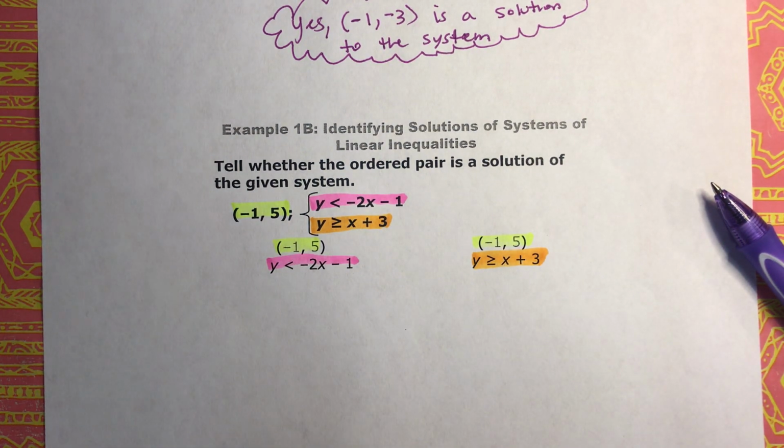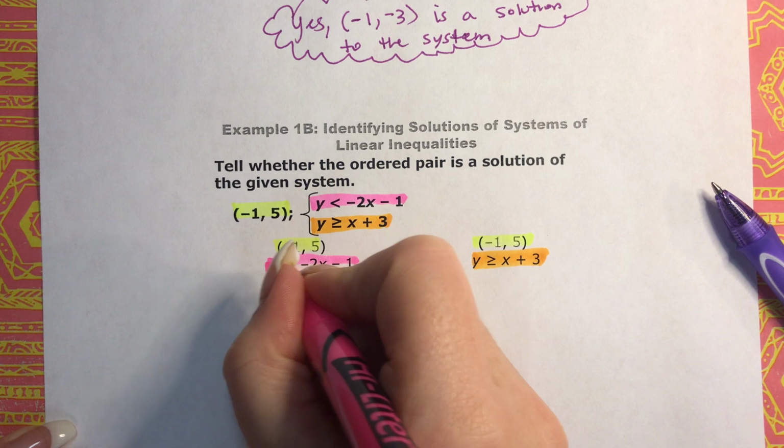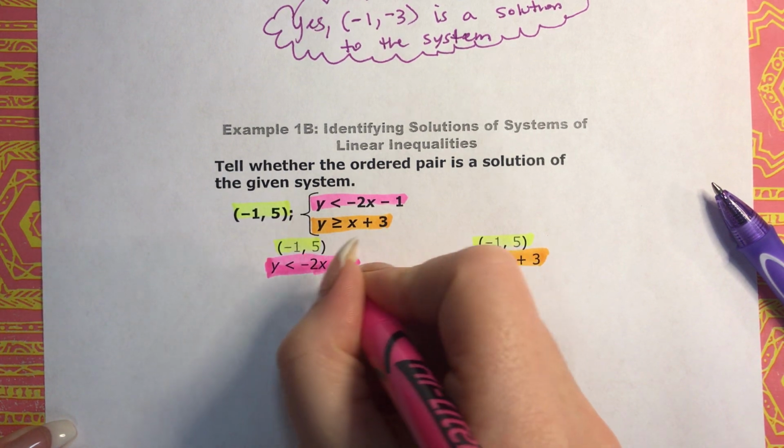I feel like my highlighting skills need to improve. Whoa, what's wrong? Okay, there we go.